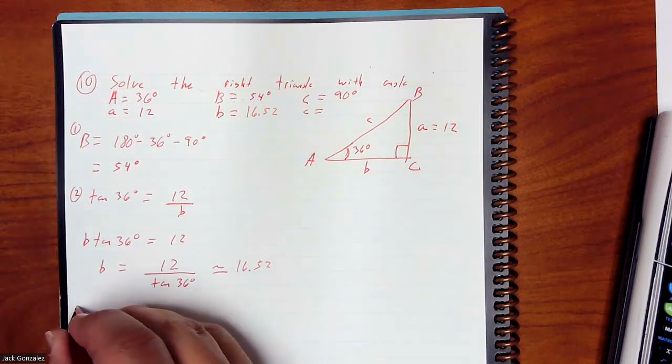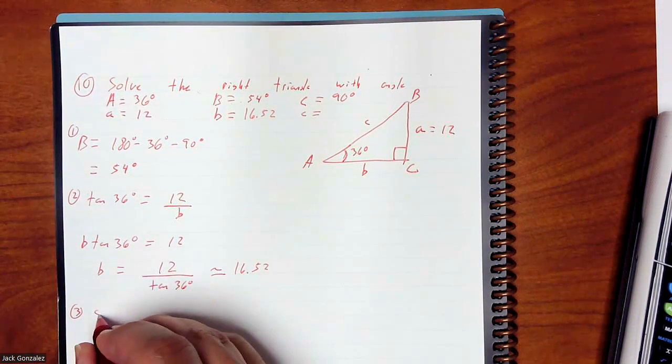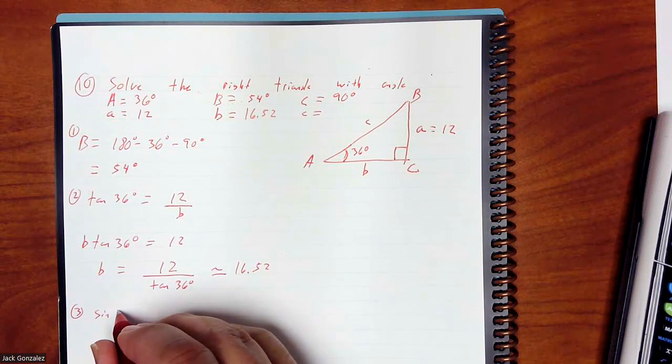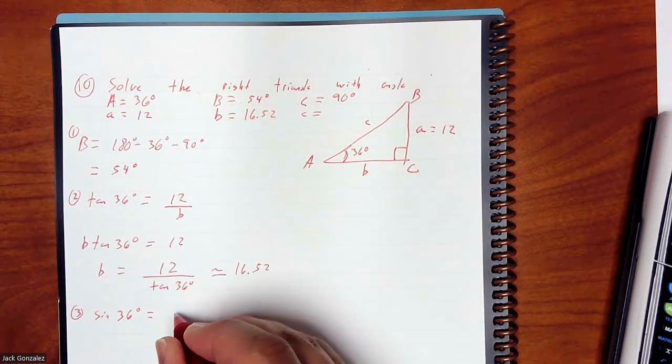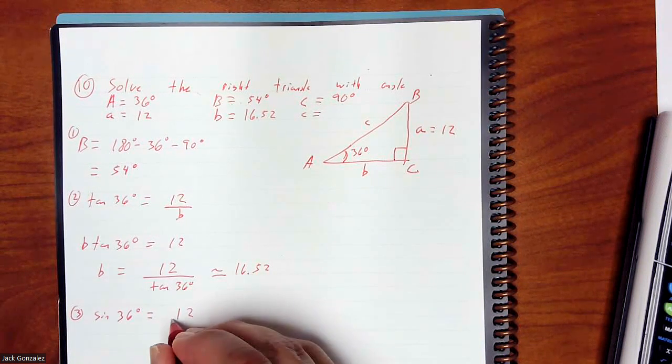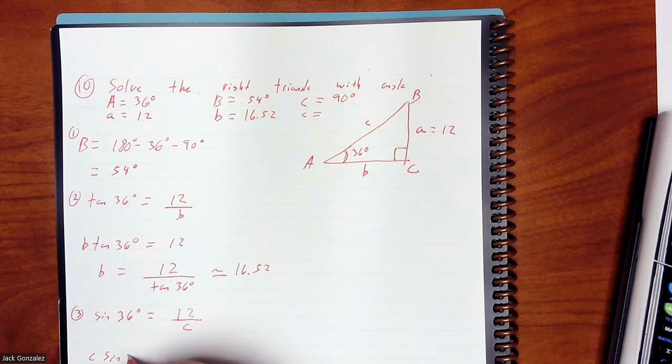Okay, now do something similar for side c. I'm gonna use sine. There's many ways to do this, so you may have gone a different route. This would be 12 over c. Do the same thing as before.